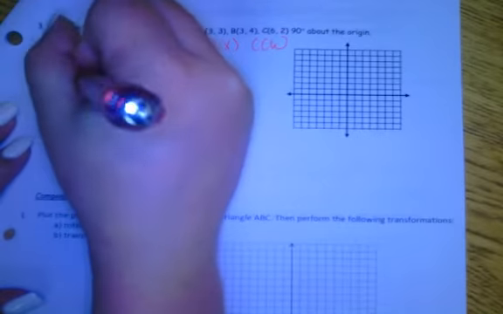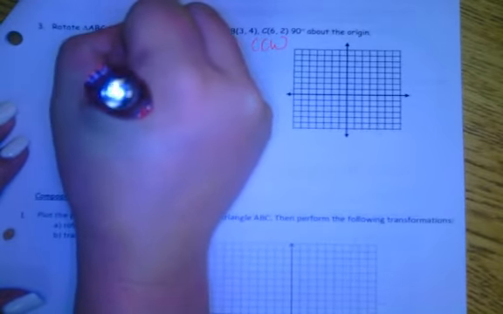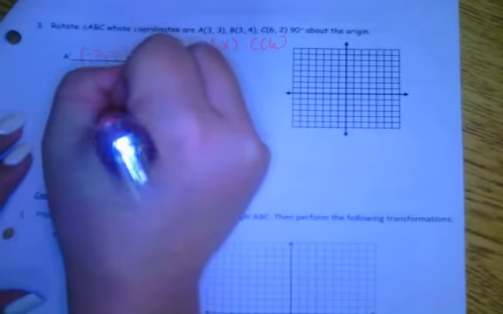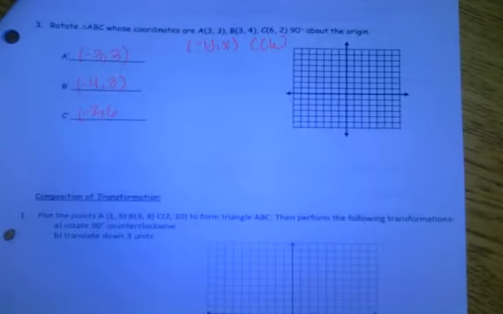Evan, what would B prime be? Negative 4, 3. And now, Ethan, what would C prime be? Negative 2, 6. Are we starting to get the hang of it? Very good. You don't have to use the graph. It's there if it helps you, but it just throws me off, to be honest, so I don't use it.